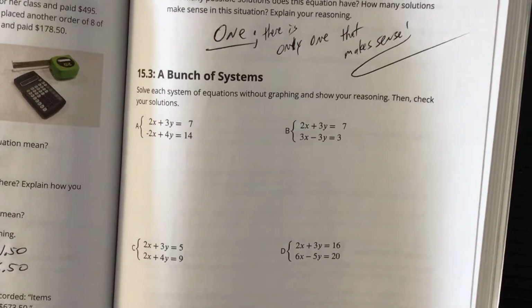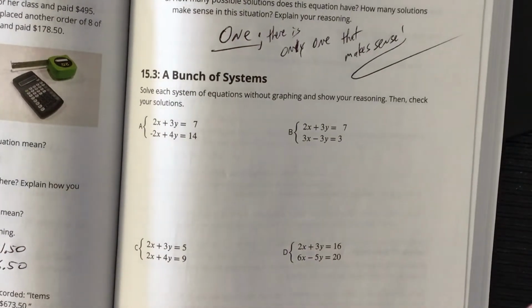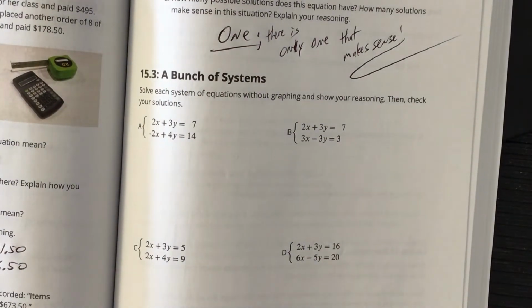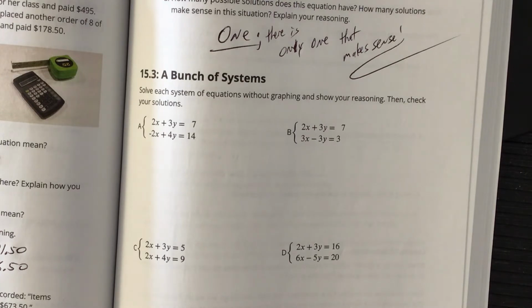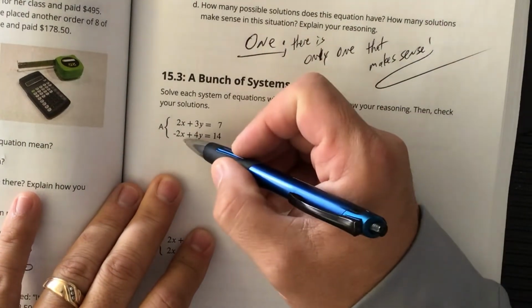Okay. Solve these without graphing, then check your solution. We can check it by graphing if you want. Again, elimination, substitution is not going to matter, but when the signs are the same, don't substitute, just eliminate. It's going to make life easier for you. So question A, can I just add those two together? Yes, they are opposite signs.